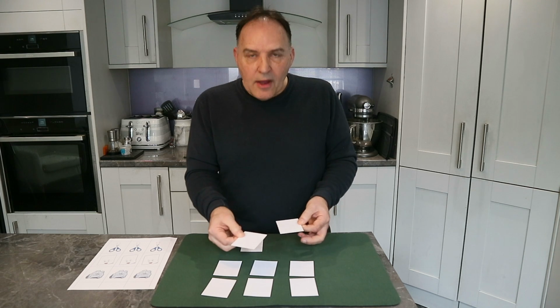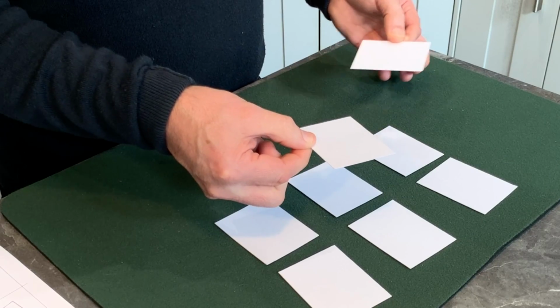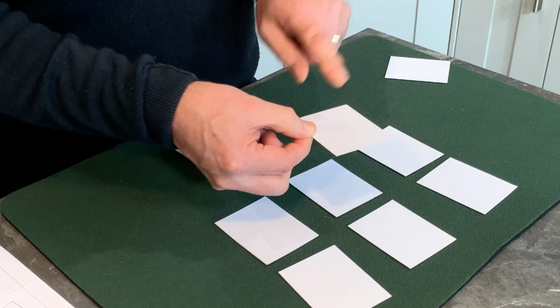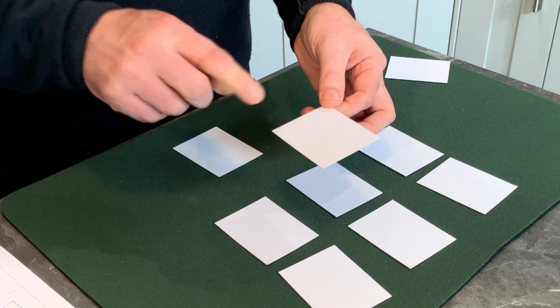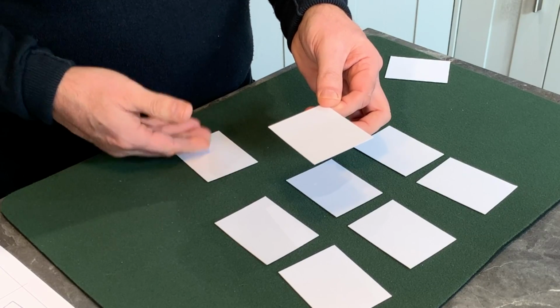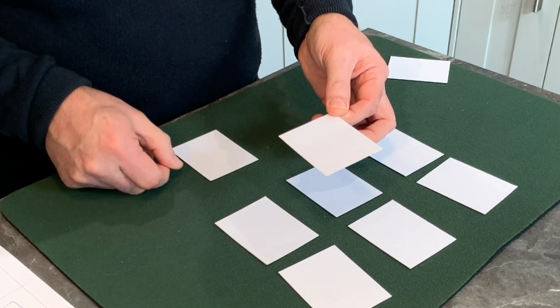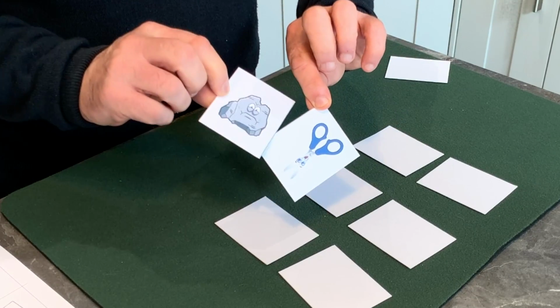So what you do is you put this to one side as though it's not part of the game. He was choosing one of these for himself. And then you say, I kept one for myself. Now you bring into play this because you know you've got the rock. Now you turn over and you win.